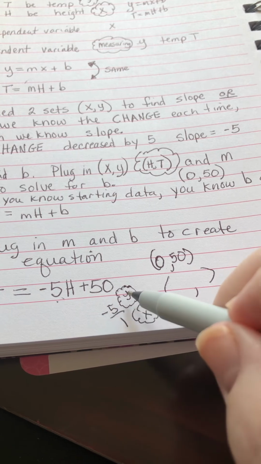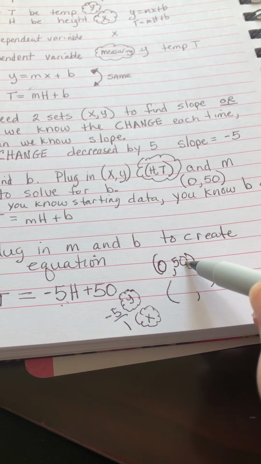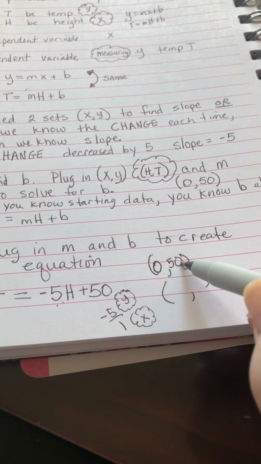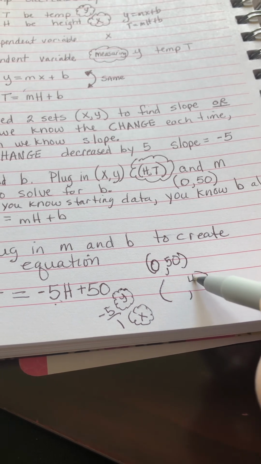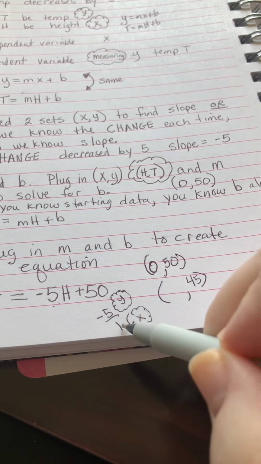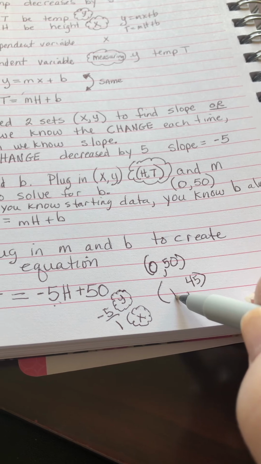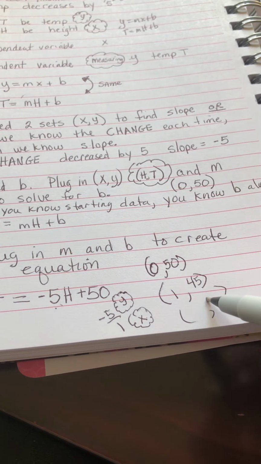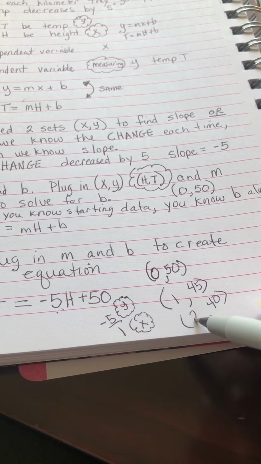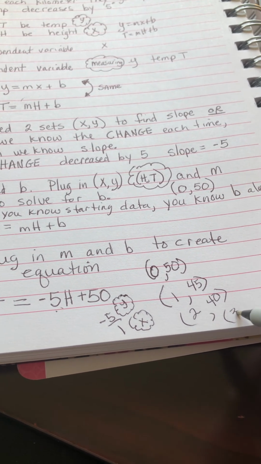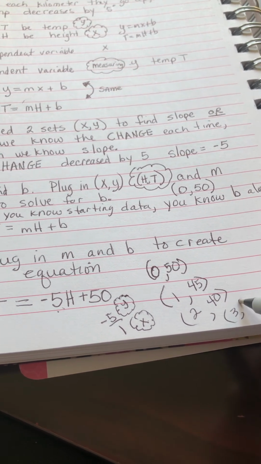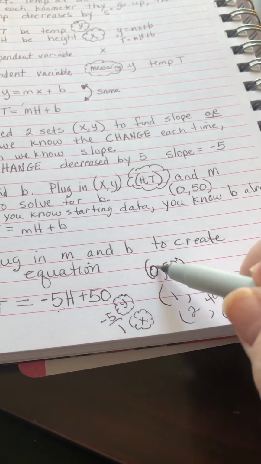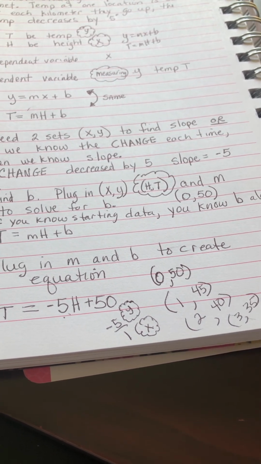So it's saying subtract 5 from the y. If I go to the 50, I'm going to subtract 5, which is going to be 45, and add 1 to the x. You could find a whole bunch of coordinates that way. You just keep doing the same thing: subtract 5, add 1, subtract 5, and add 1 each time. And those are all coordinates on the line that you're going to draw.